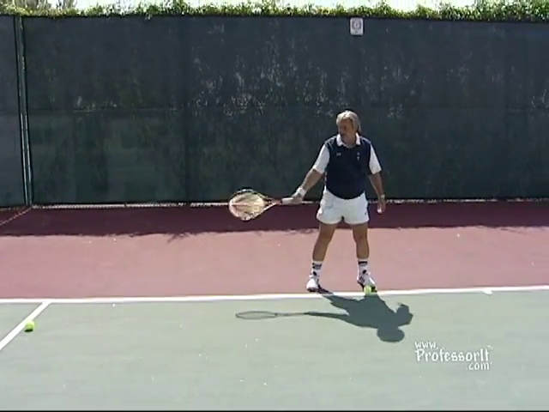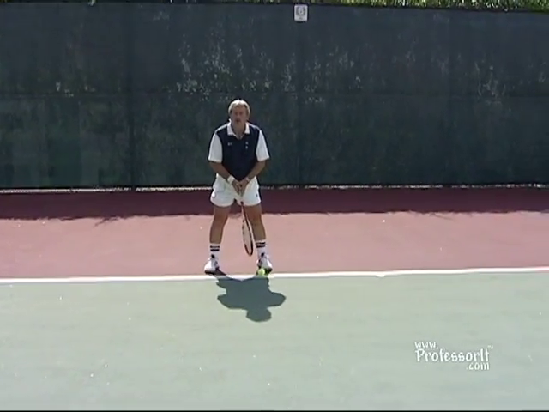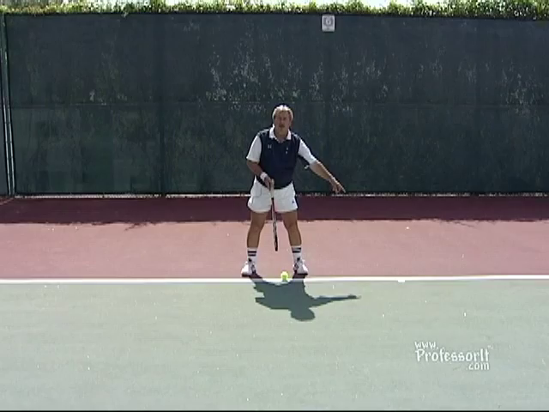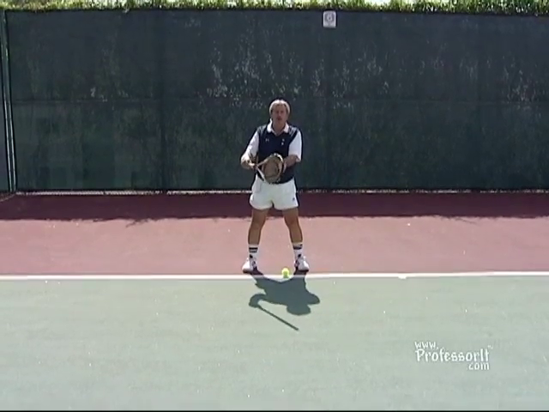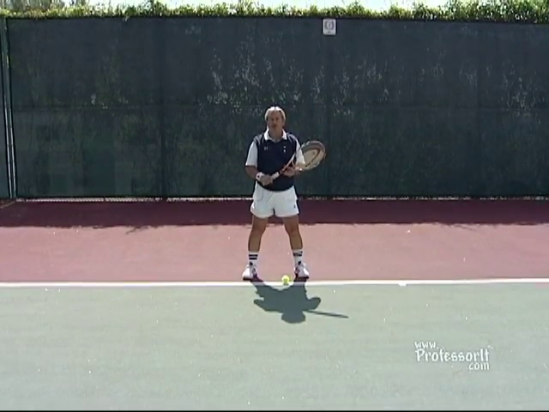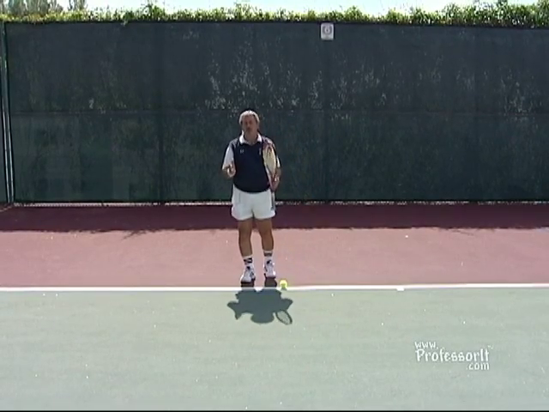So if I'm on this side of the court and I hit a ball to that far corner, this is where I want to recover to, right here, not over here back to the center. If I do that, then I'm too far away from the new angle that's created by where he's going to be placing his ball. All right, now, how does this help you as a player?